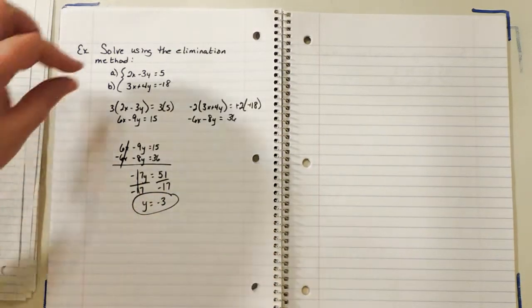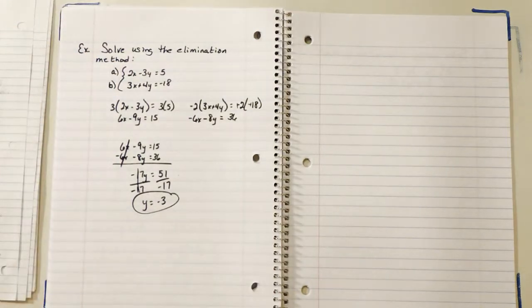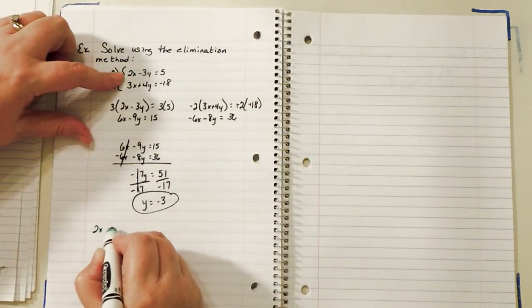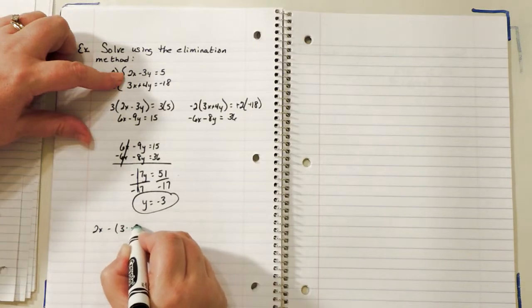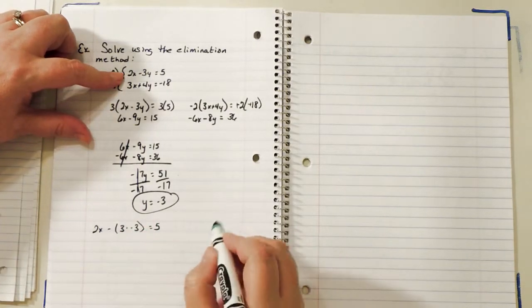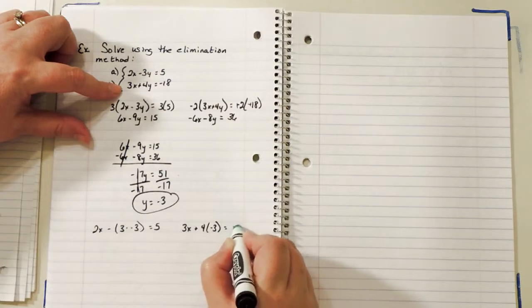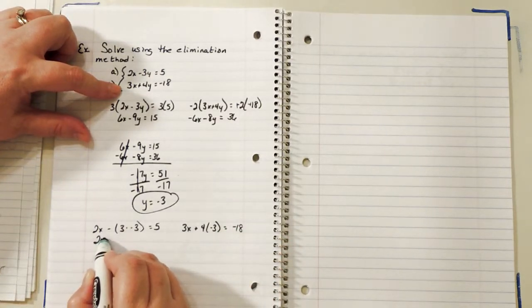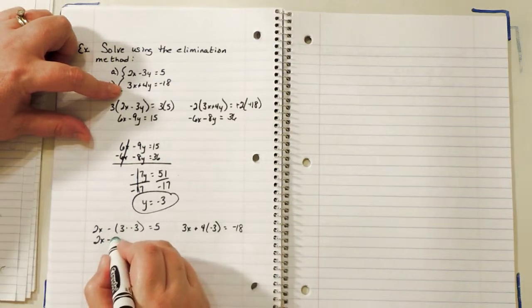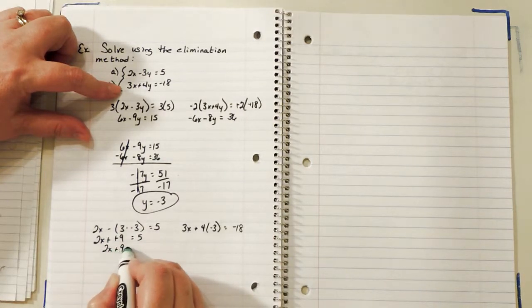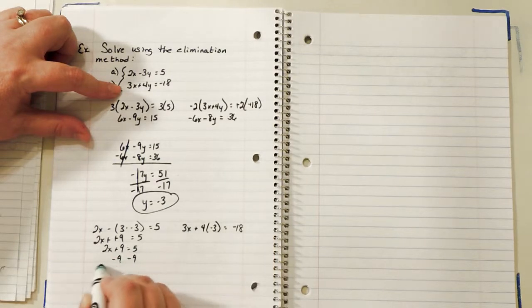Okay, now we're going to plug this negative 3 into both equations to make sure that the x's are equal. So we have 2x minus 3 times negative 3 equals 5. And 3x plus 4 times negative 3 equals negative 18. So this is 2x minus, sorry, this was really sloppy, negative 9 equals 5. Those cancel, so we have 2x plus 9 equals 5. Move the 9 over there. 2x equals negative 4, so x equals negative 2.